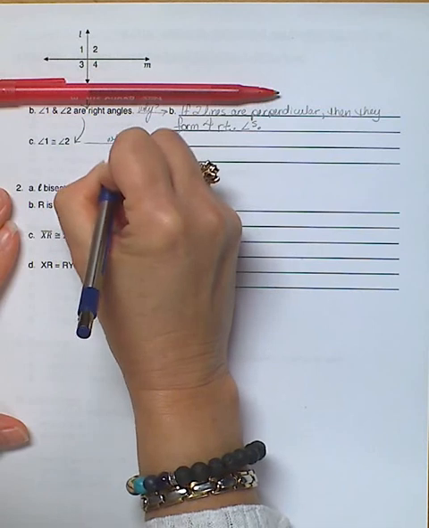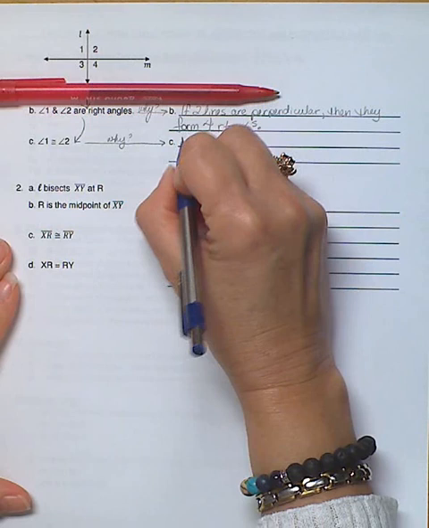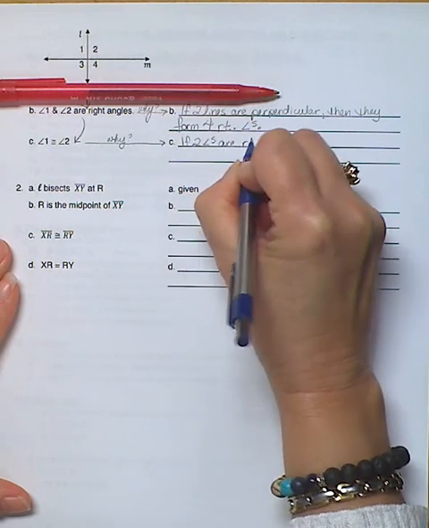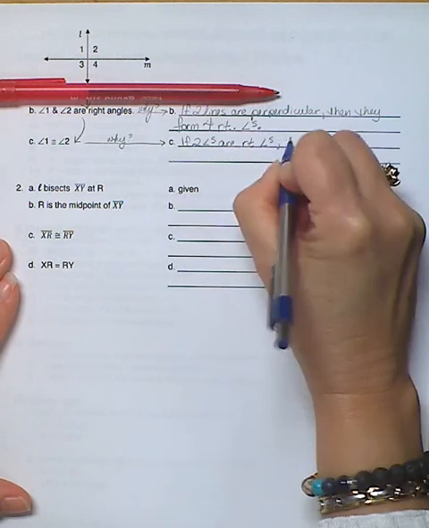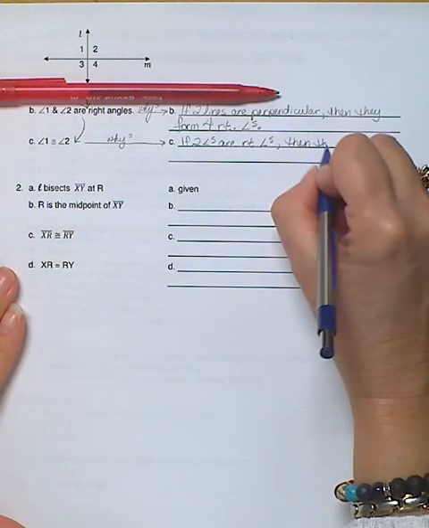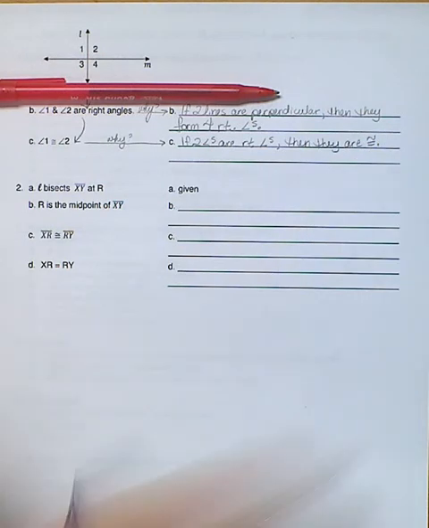I have two angles that are right angles. So if two angles are right angles, then what's true? Then, oh look, they are congruent. Feel free to write out the word angles or write out the word congruent, or you can use symbols, whichever one. I know that your hand's going to get tired, so consider using the symbols.